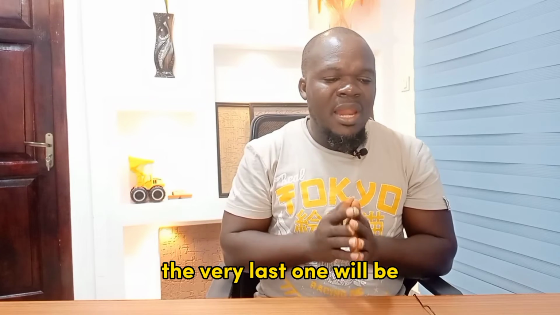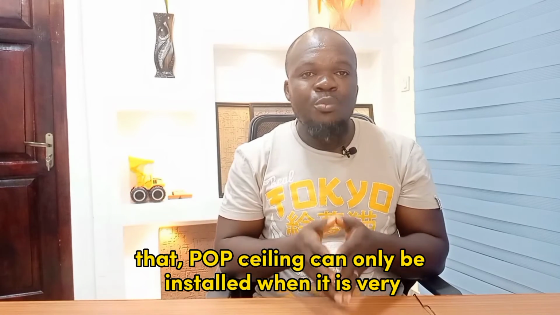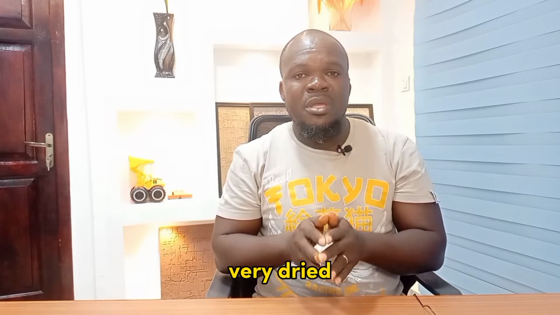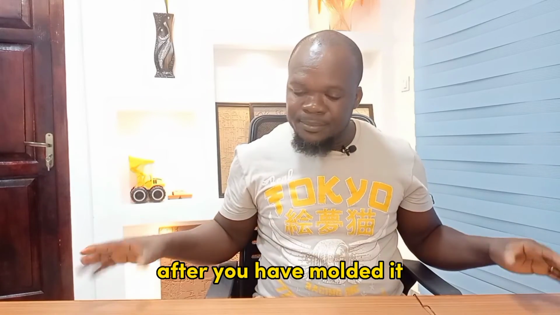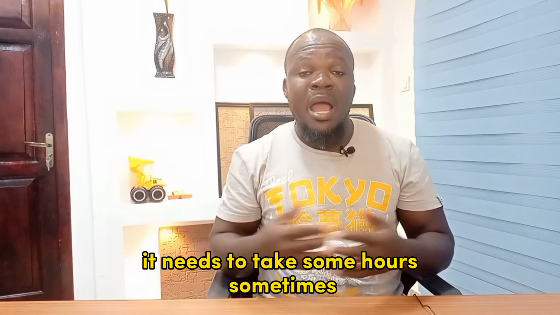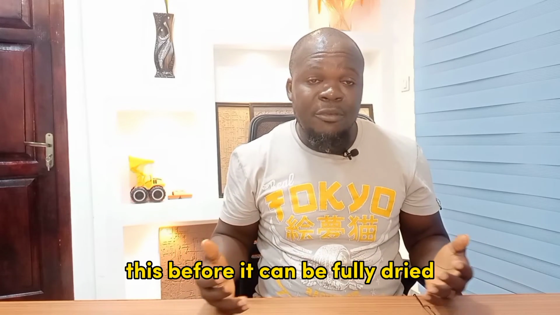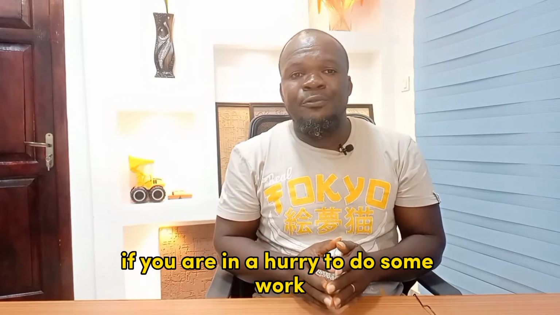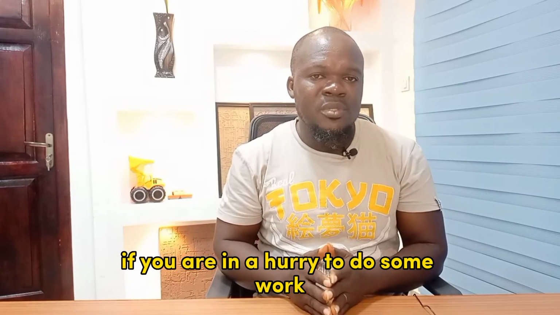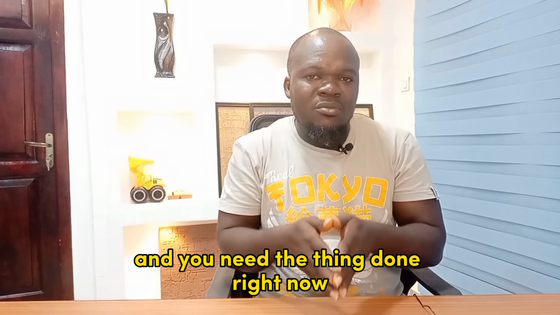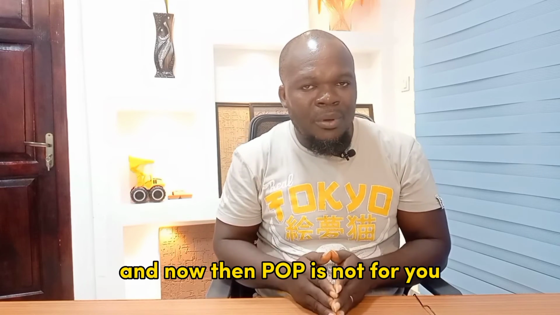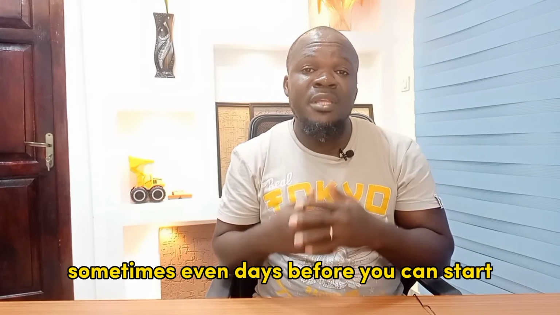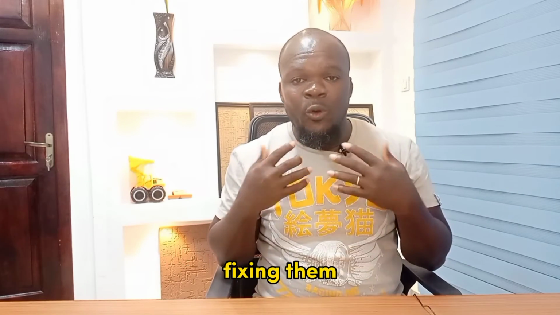The very last one will be that POP ceiling can only be installed when it is very, very dry. After you have molded it, it needs to take some hours, sometimes days, before it can be fully dried for you to be able to use it. If you are in a hurry to do some work and you need the thing done right now, then POP is not for you. It will take some hours, sometimes even days, before you can start fixing them.